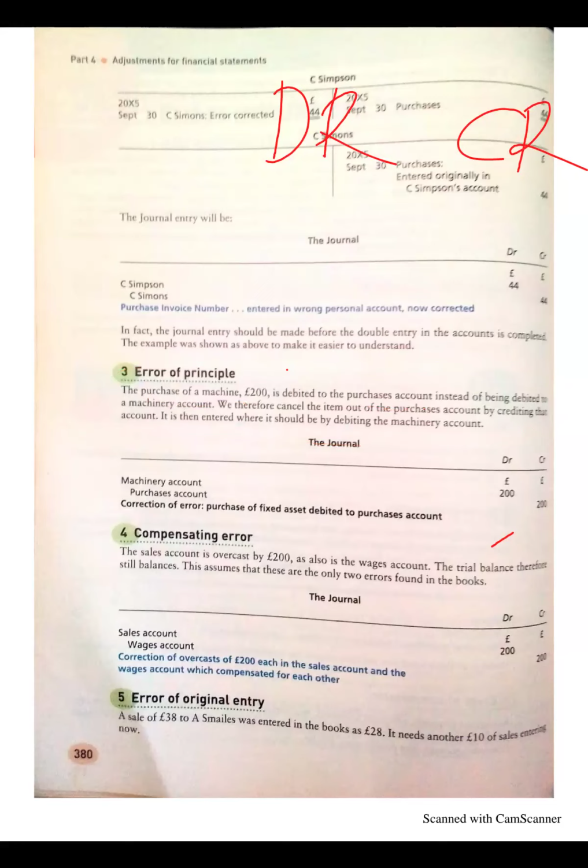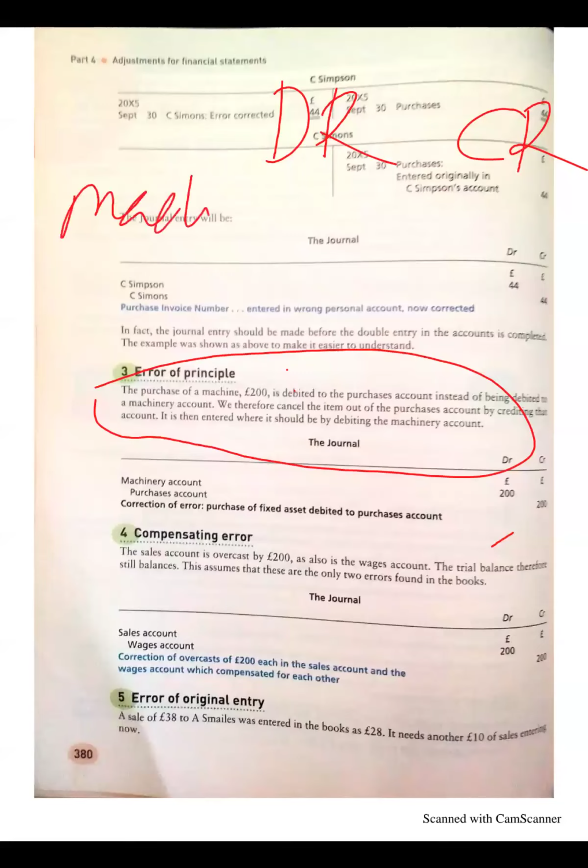Remember, you purchased some goods for the machinery. So when you purchased, in an actual sense, you needed to debit the machinery account, but you ended up debiting the purchaser's account. So as you are correcting the error, you debit the machinery account.